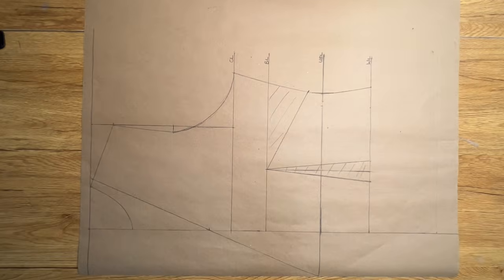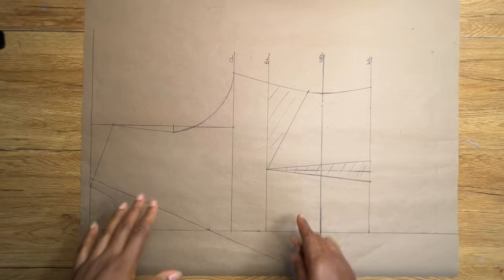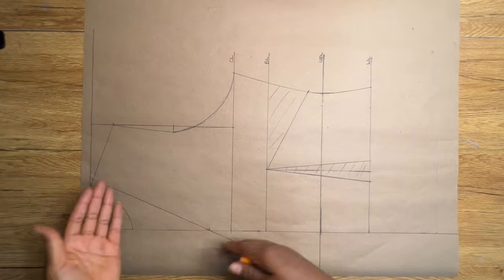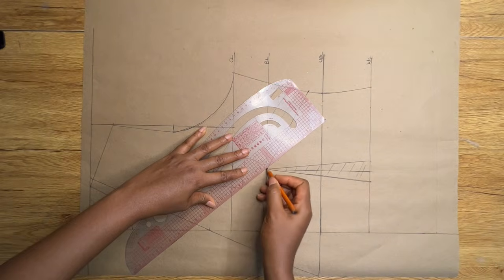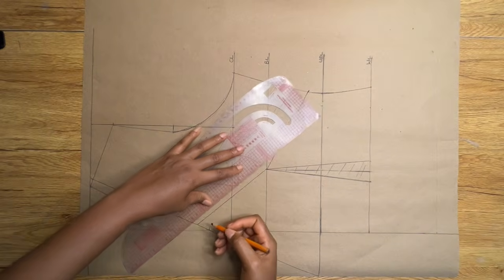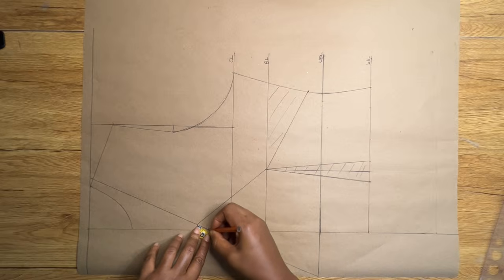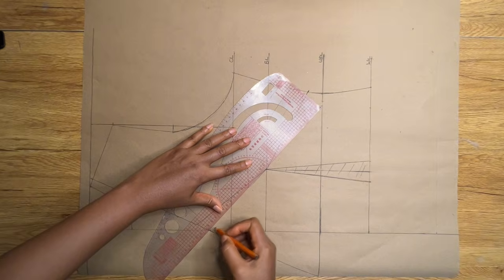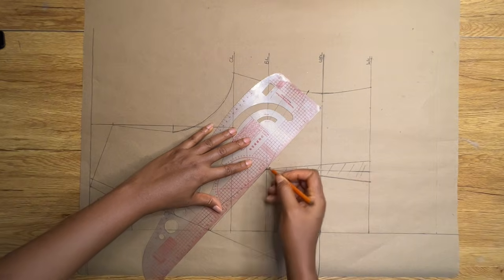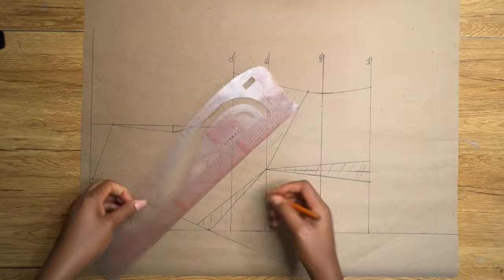So I have this done, and the next thing I'll be doing is to alter this neckline. This is to prevent gaping around that neckline. So from my bust point, I'm going to connect a slanting line, and from that slant line, I'm going to come down by 1 inch and then draw another line to be my dart. So I'm going to shade this out because we are going to take this off.